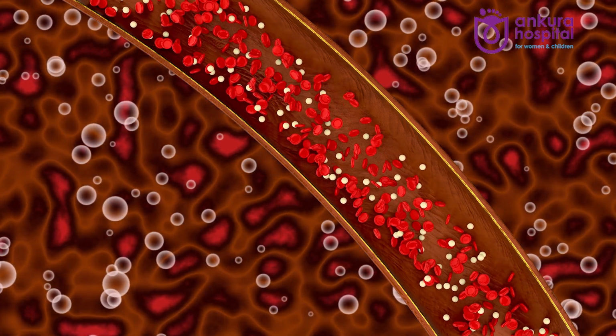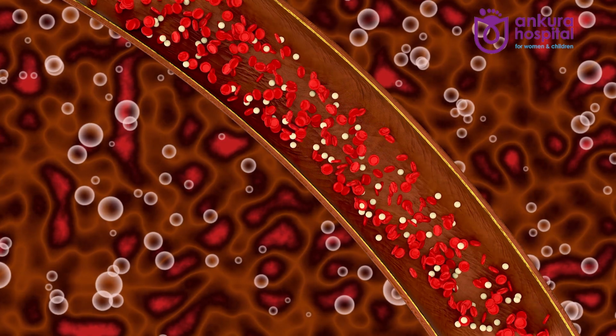Biliverdin is converted to bilirubin, and the bilirubin, after getting conjugated, goes out of the body through urine or stool. On day 3 or day 5 of life, the jaundice in all the babies, like I was telling you, rises like this and slowly, gradually falls off. But when it crosses the threshold limit, that is when we have to intervene. The treatment is to keep the baby under the phototherapy light.